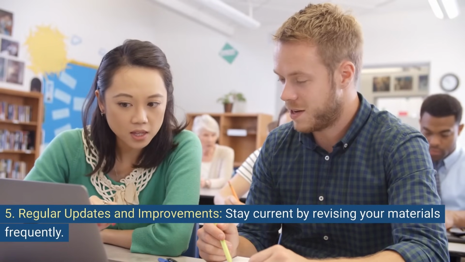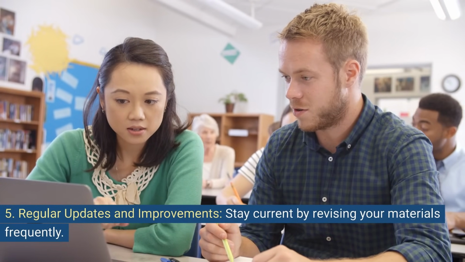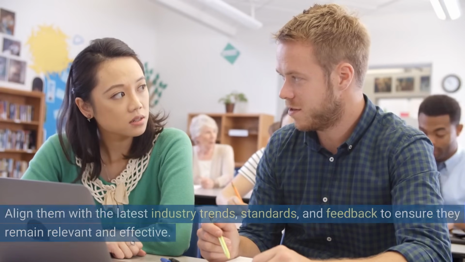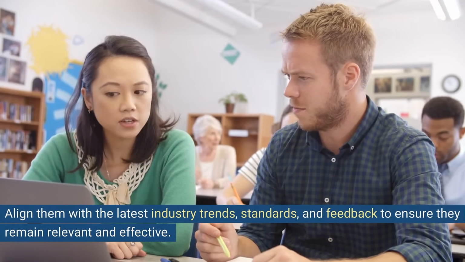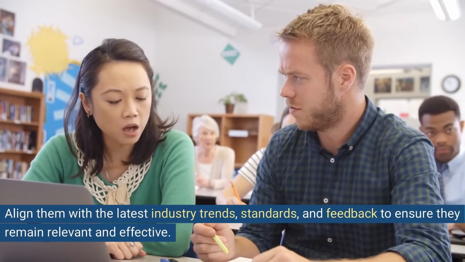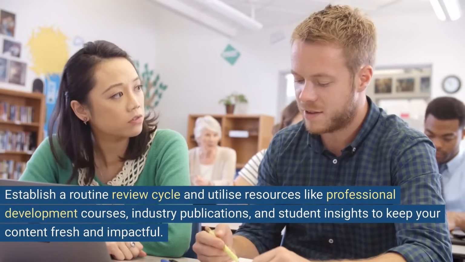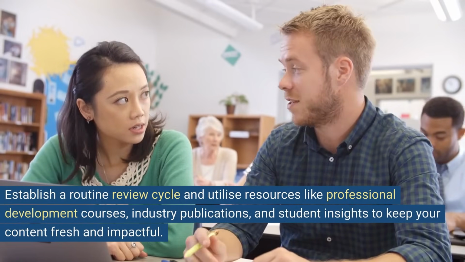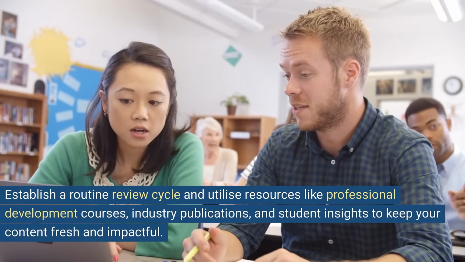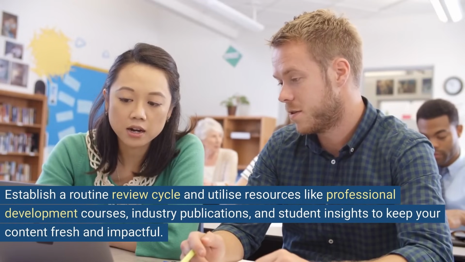5. Regular updates and improvements. Stay current by revising your materials frequently. Align them with the latest industry trends, standards, and feedback to ensure they remain relevant and effective. Establish a routine review cycle and utilize resources like professional development courses, industry publications, and student insights to keep your content fresh and impactful.